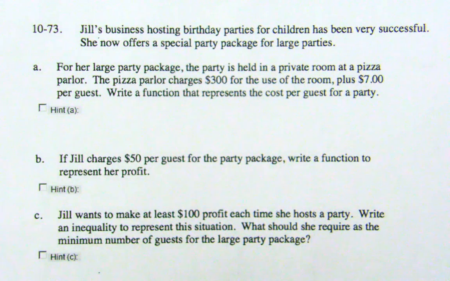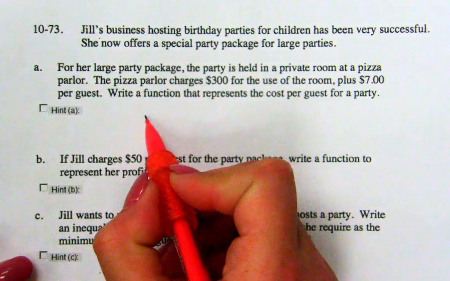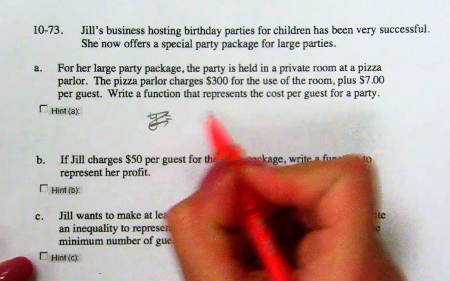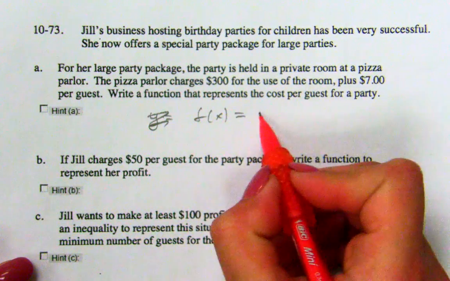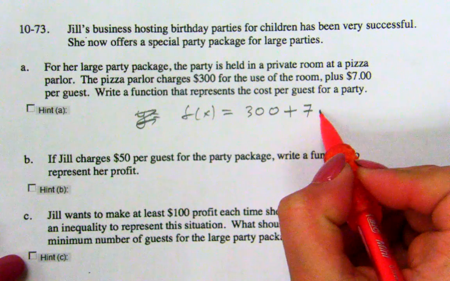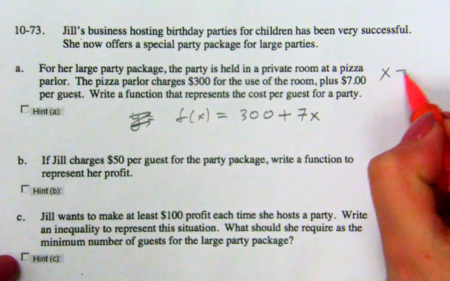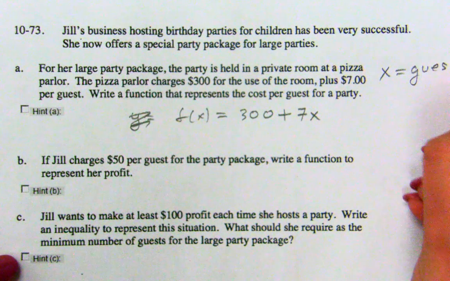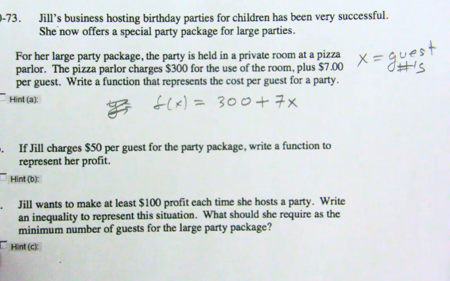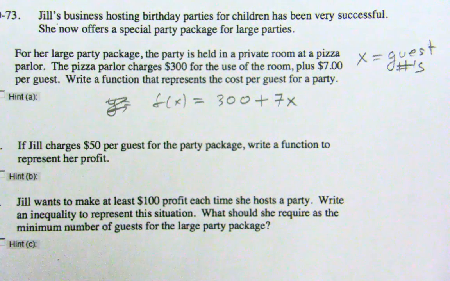Okay, so $300 for the use of the room plus $7 per guest. I'm assuming this is a linear function. So y would be equal to, or you could use f of x equals $300 plus an additional $7 per guest. So I'm going to say that x is equal to our guest numbers. If Jill charges $50 per guest for the party package, write a function to represent her profit.